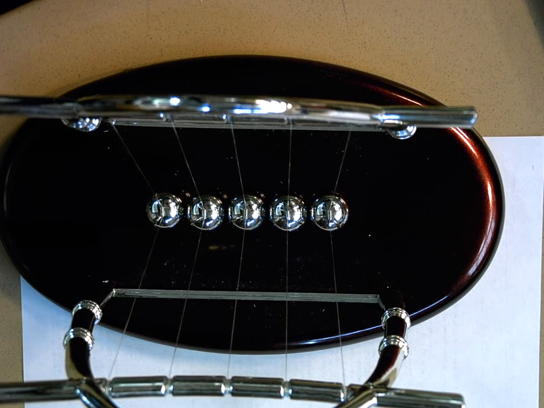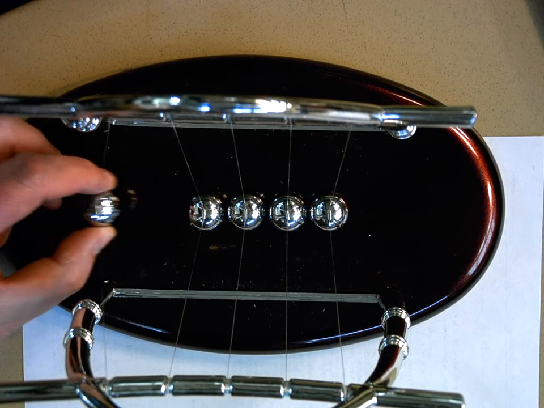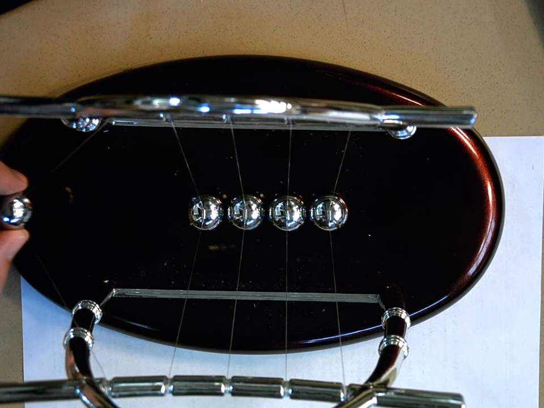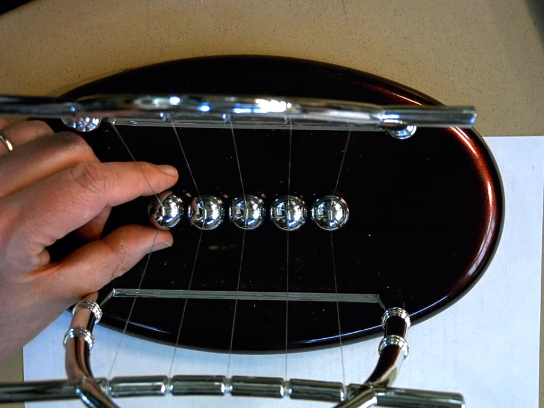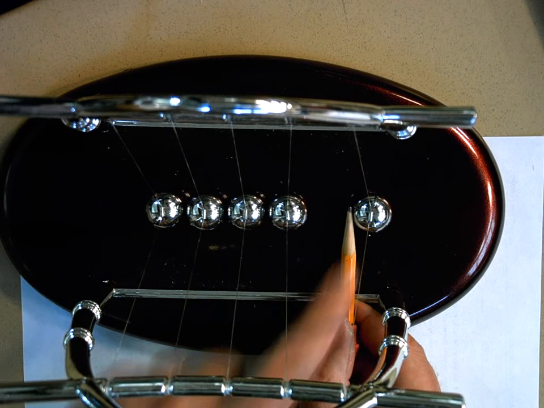Now, the reason why there is change in momentum in this system is because as the ball swings up, gravity acts on it as a net force, slows it down, and then gravity acts as a net force and speeds it up. So it hits again. But if you look at just before, one ball is going to strike this, and one ball is going to come off.